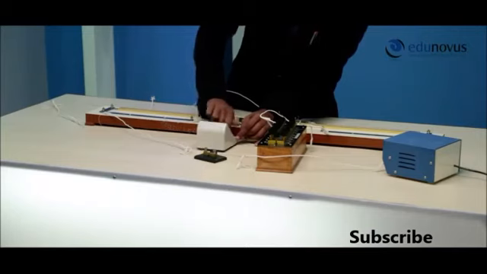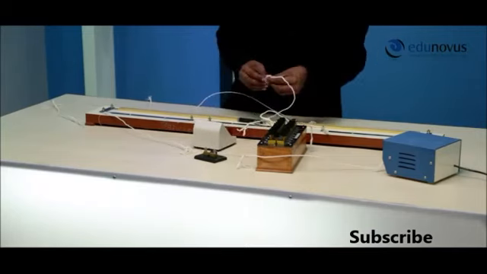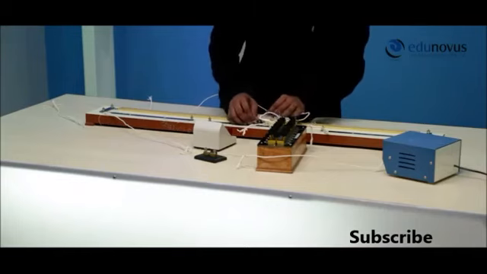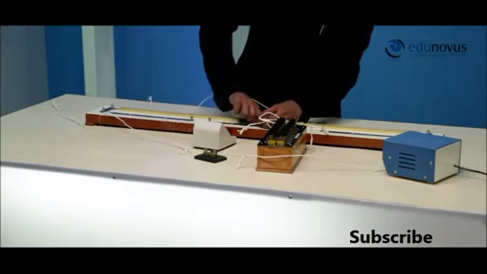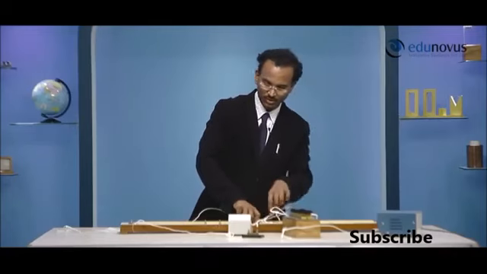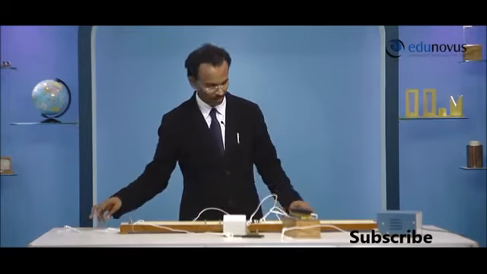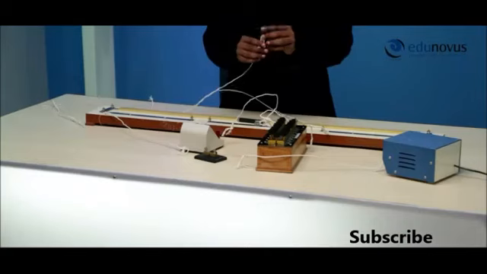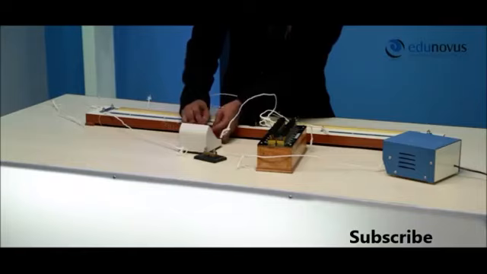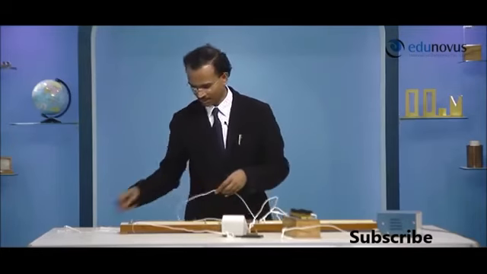From the positive of the galvanometer, I will connect it to the middle strip. For a galvanometer, it doesn't really matter because current can flow either way, from positive to negative or negative to positive. It's just going to deflect in the direction of the current. So the negative of the galvanometer I am connecting to the jockey.